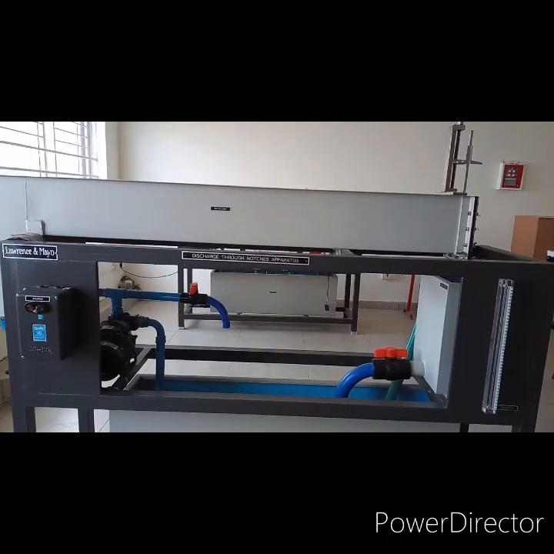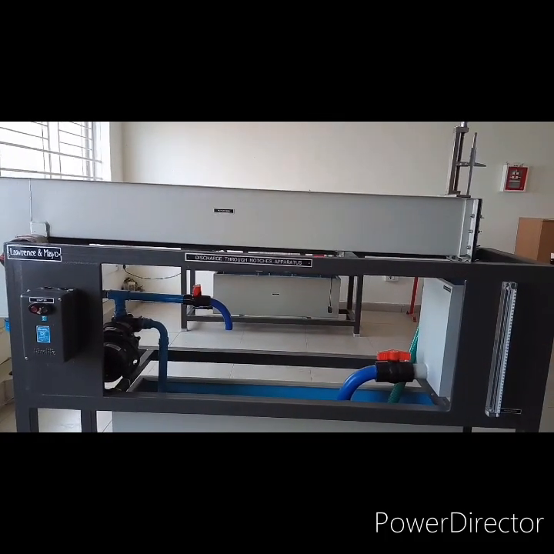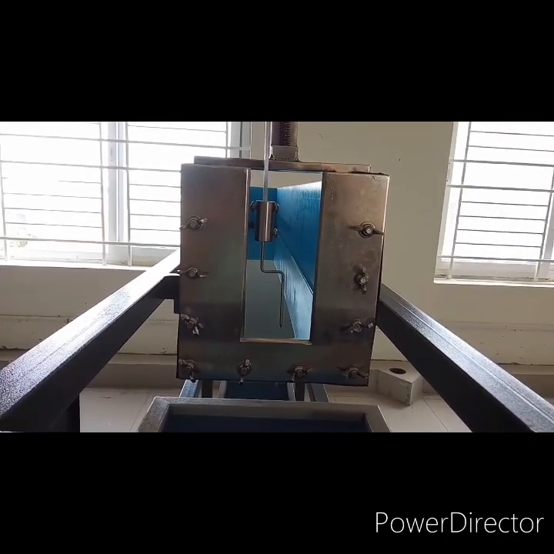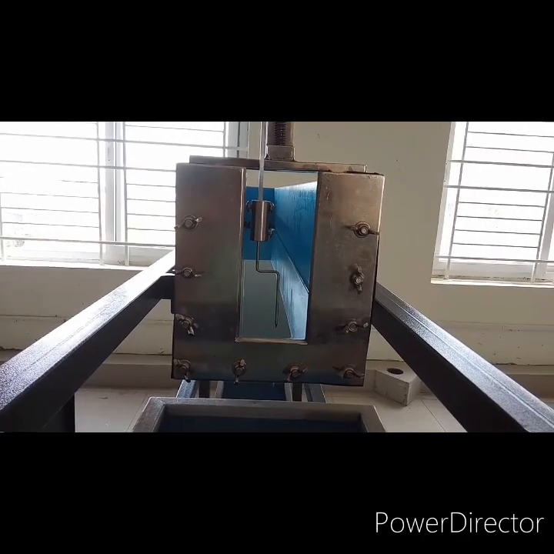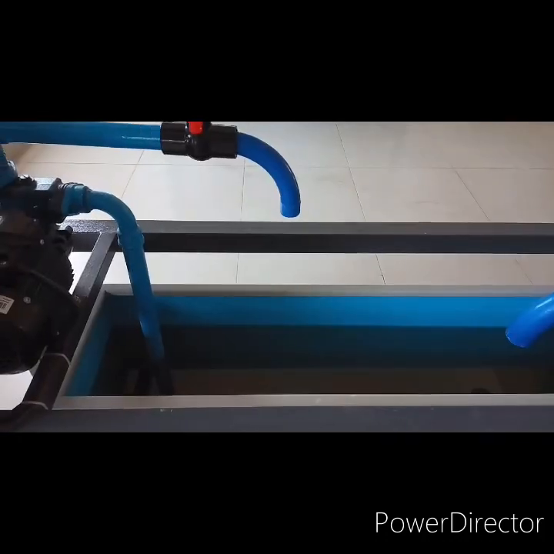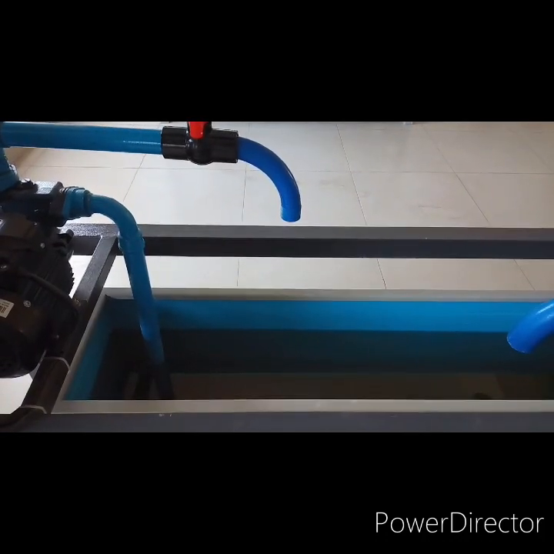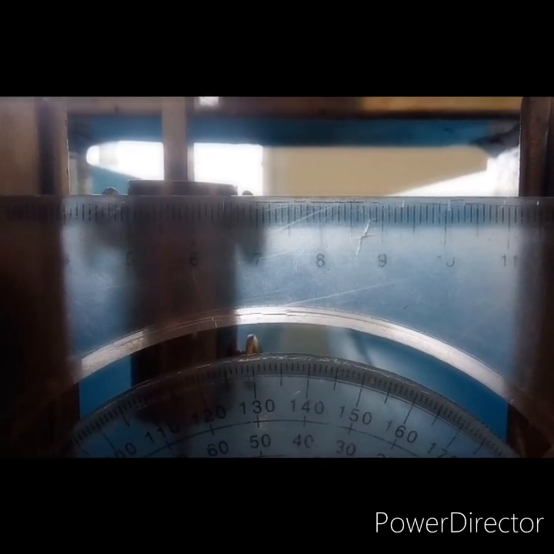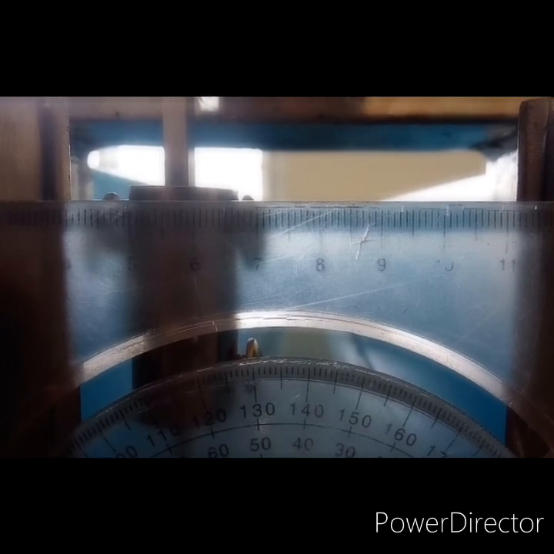This is the experimental setup of a rectangular notch. Rectangular notch is a steel plate which is fixed to the approach channel. The water is pumped to the approach channel from a source. At the outlet of the notch, the water is collected in a collecting tank of known area. Before conducting the experiment, measure the length of the notch through a scale.